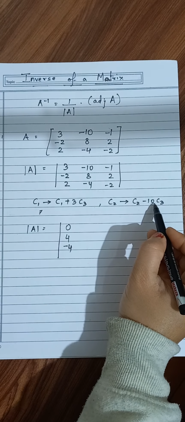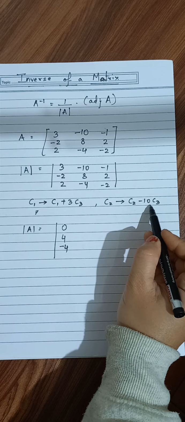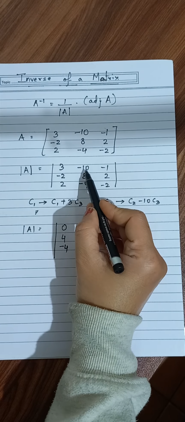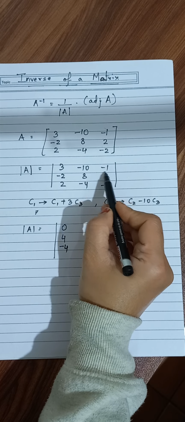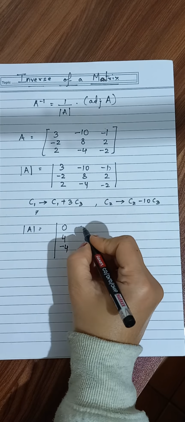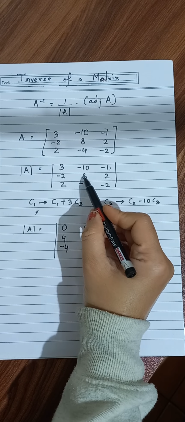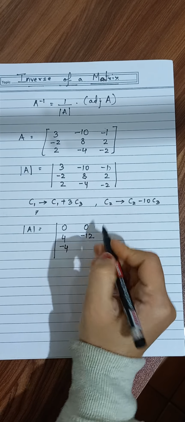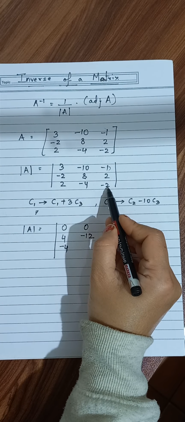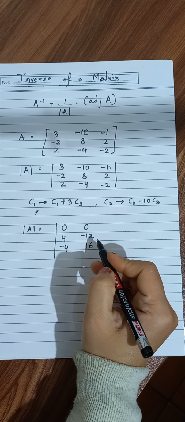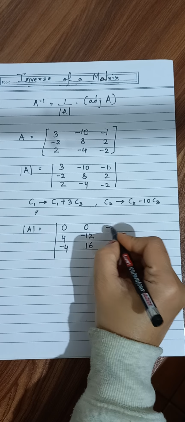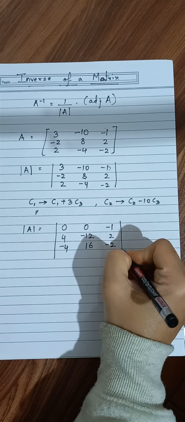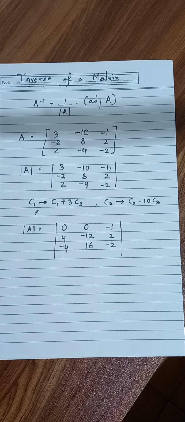Similarly, for the second column, I have applied the rule C2 minus 10C3. So this is C2 and minus 10C3. So this will become 10 minus 10, so it will be 0 here. And then C2 8 minus 20, that means minus 12 will be here. Minus 4 plus 20, that means 16, and then these values will be written as they are because we are not applying any operation here. You can choose to perform a row operation also, you can perform a column operation also, it is completely your choice.